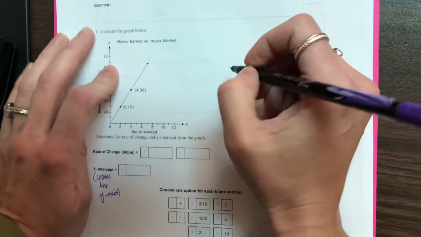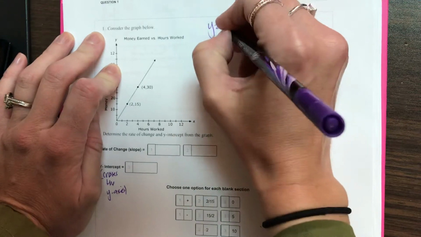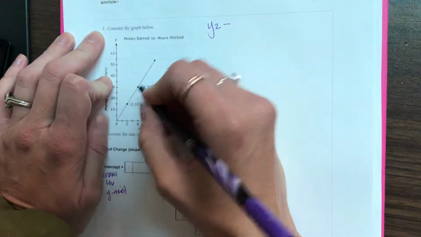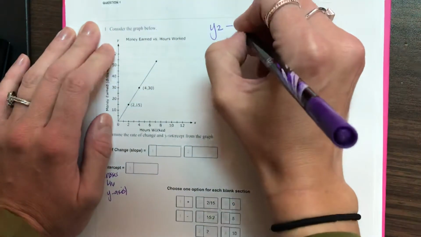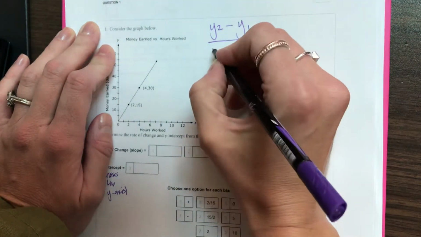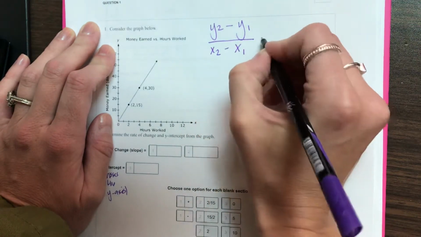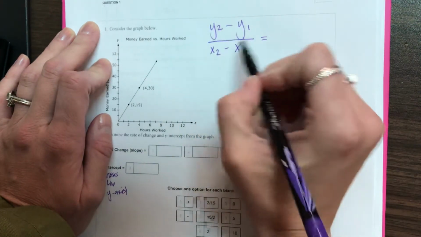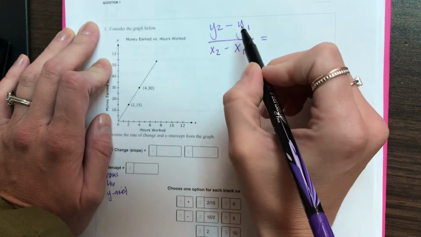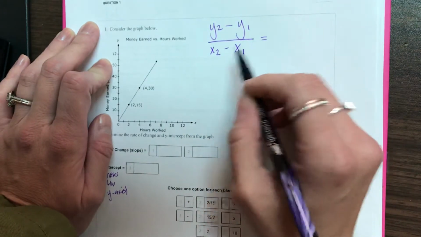Okay, so I believe what we need to be doing is using the slope formula as opposed to other ways that you can find slope. So y2 minus y1 over x2 minus x1, because we're looking for the change in y, so how much it changes over y on top of how much it changes for your x values.